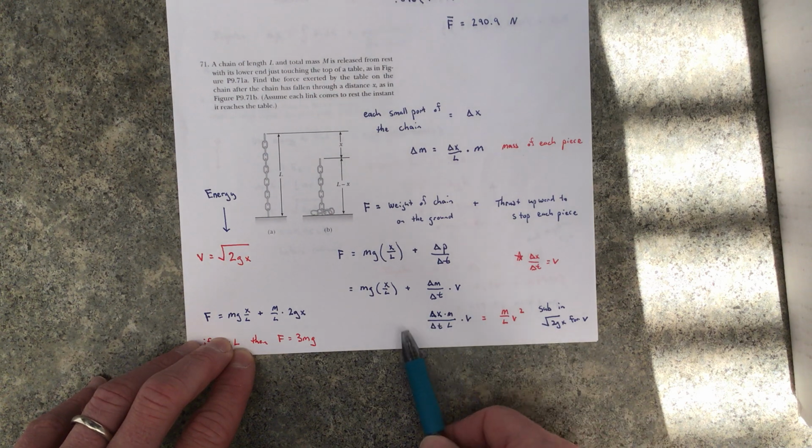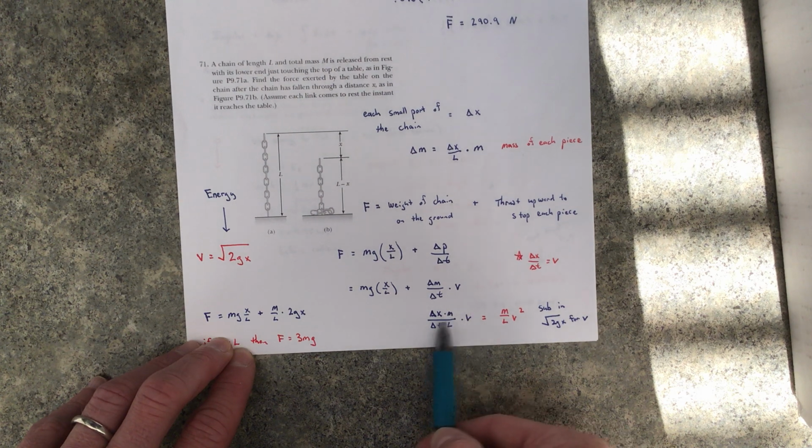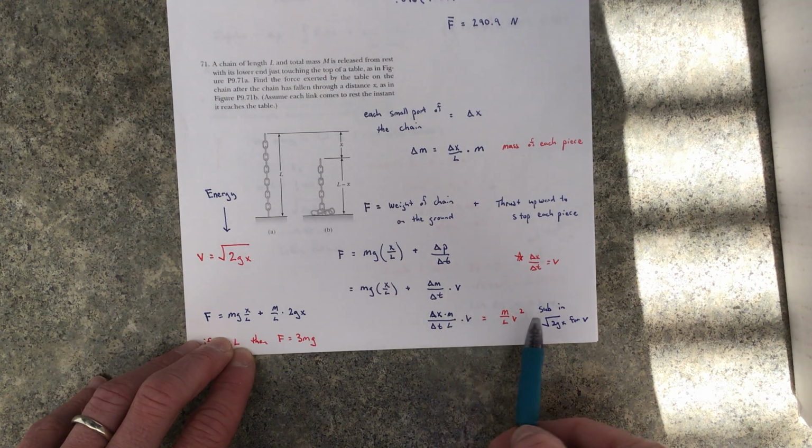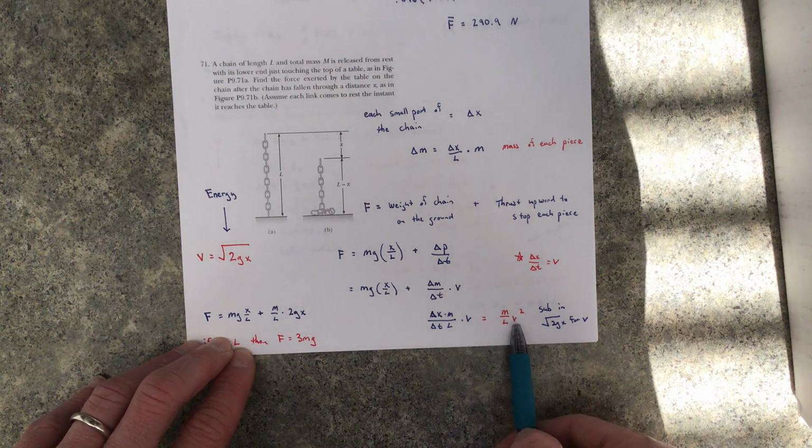Then I notice down here, what is delta x over delta t? Well, that's also velocity. So this term turns into m over L v squared, v times v. Then I made a substitution. I put the v that I found from energy in for v squared.